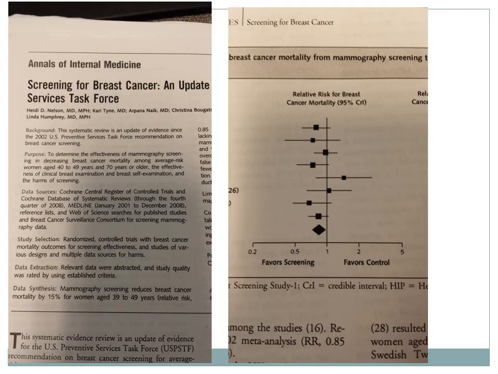So this is the famous breast cancer meta-analysis that was done in 2009. And you can see it says this is an update of evidence since 2002. So this is what the USPSTF used for its 2009 recommendation. All meta-analyses will have an abstract, like the one that you see, and you can pause this and just read it. It's fairly clear about how the data were extracted, studies selected, etc. And you can find it on Blackboard, so you can read through the article as well.